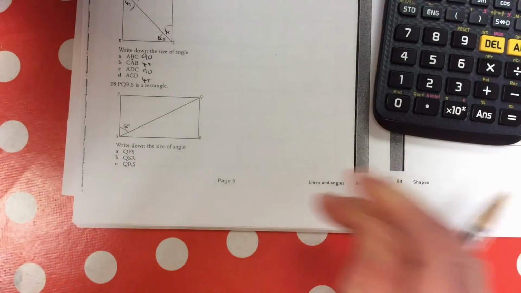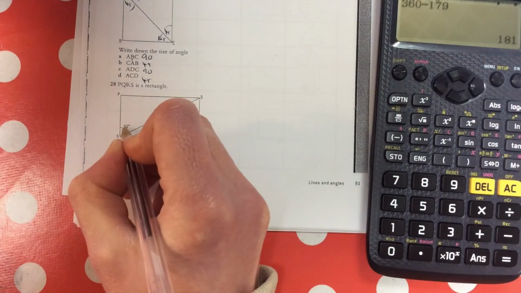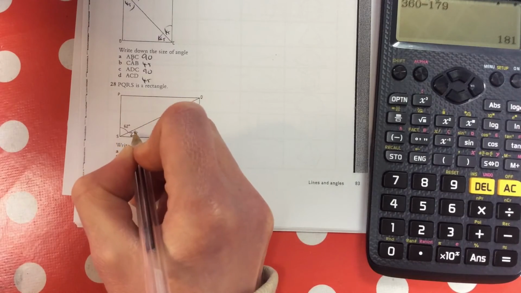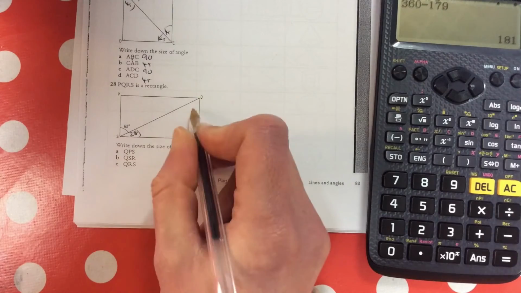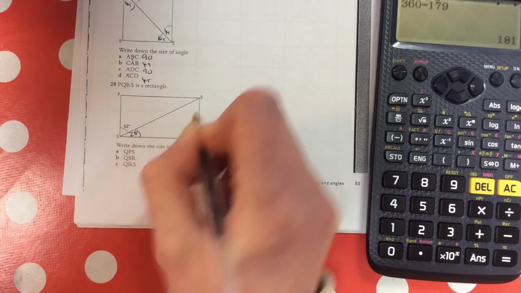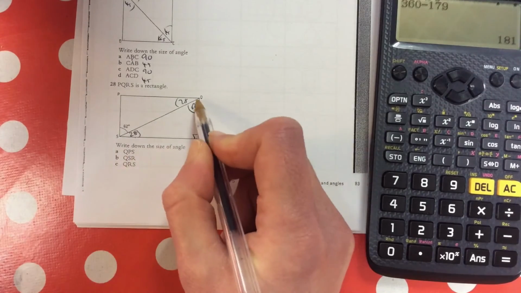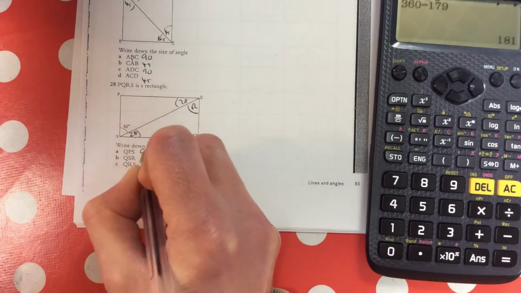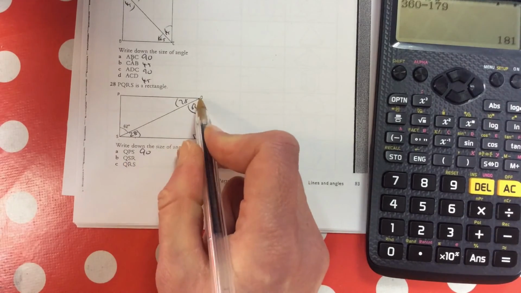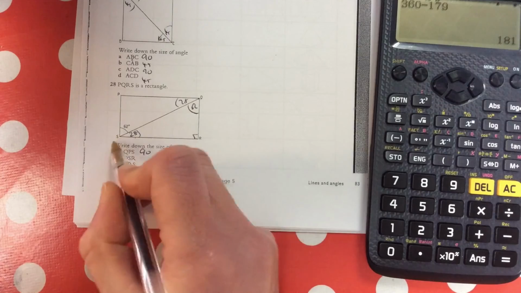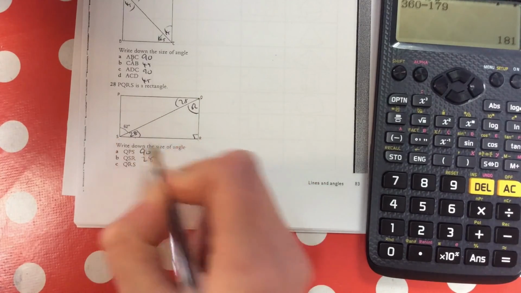And lastly, number 28. I'll just fill out these angles here. This is 90, so 90 take away that is 28. That's 90. So this wee triangle is 180. So 180 take away 90 take away 28 gives you 62. So that's 28. QPS. QPS is 90. QSR is 28. And QRS is 90.